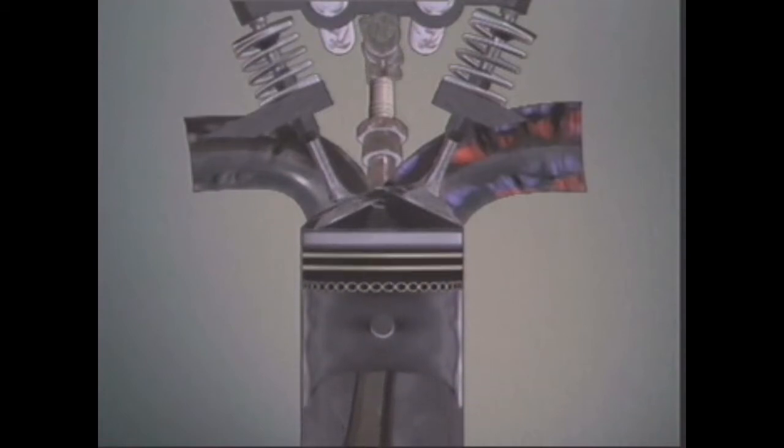The reciprocating action of the piston turns into the rotary motion of the crankshaft. The crankshaft forces the piston back up the cylinder, pushing leftover gases out past an exhaust valve. And everything is back where it started, ready to repeat the whole process.